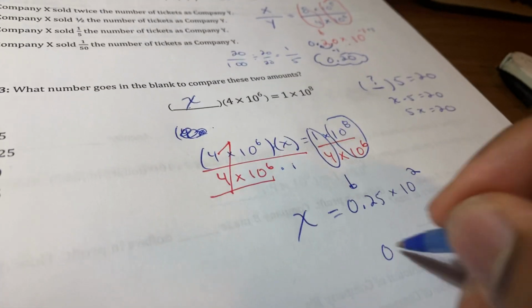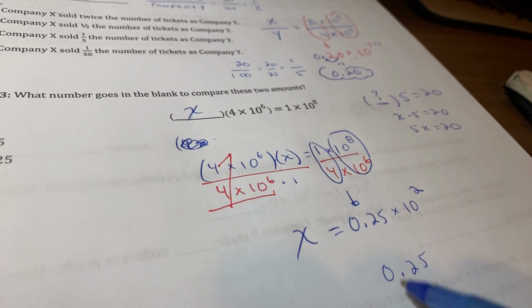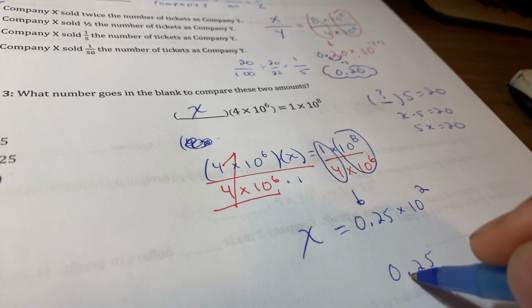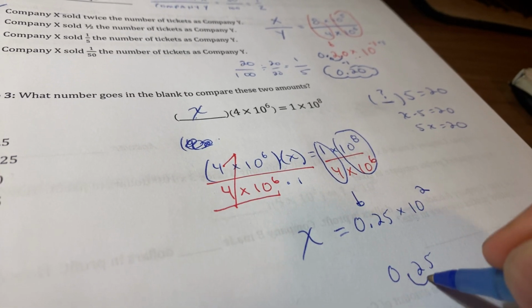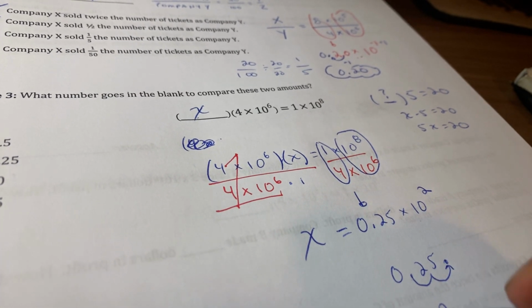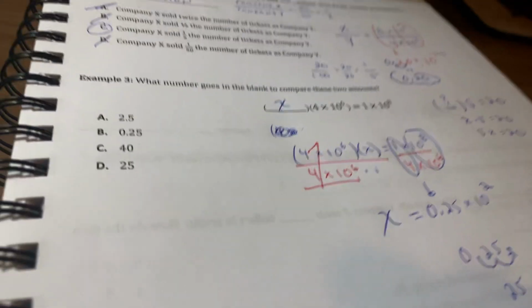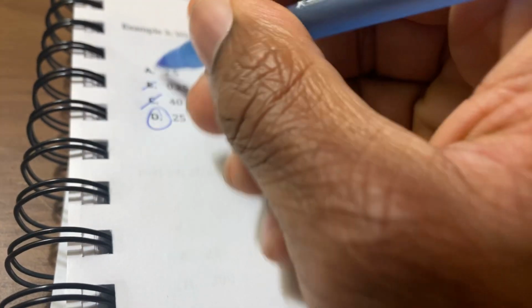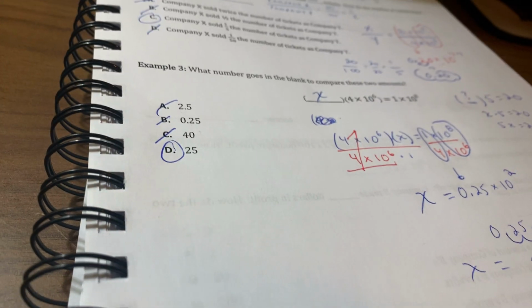So I'm going to take my 0.25. My leading factor is going to get bigger or is it going to get smaller? Times 10 to the 2nd power. It's going to get bigger by how many place values? By 2. 1, 2. 25. x is equal to 25. And look at that, 25. Do you see how they tried to trick you here? All right, be very careful.